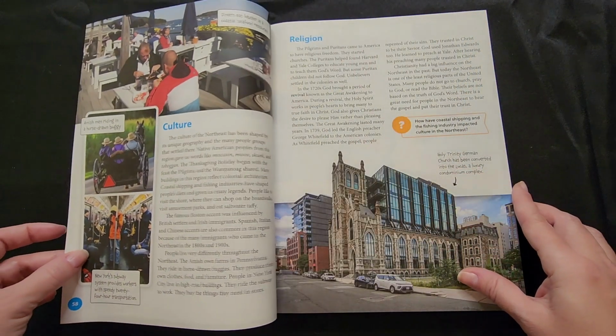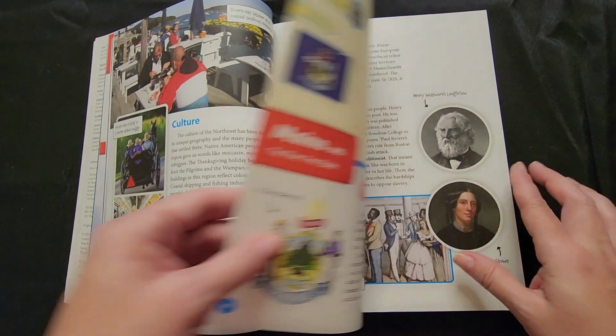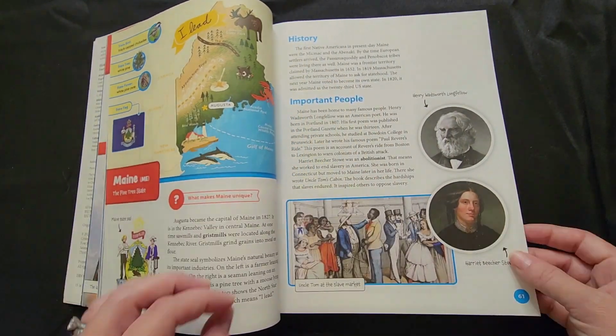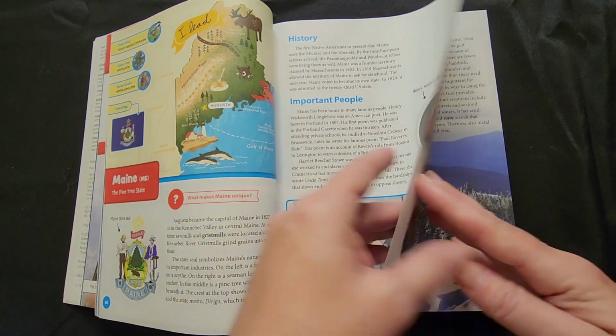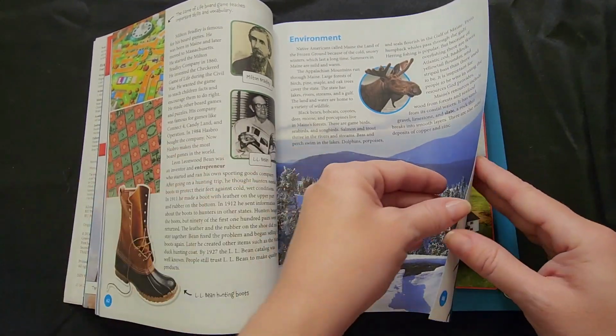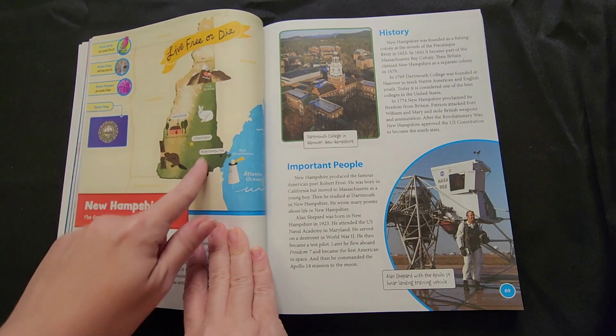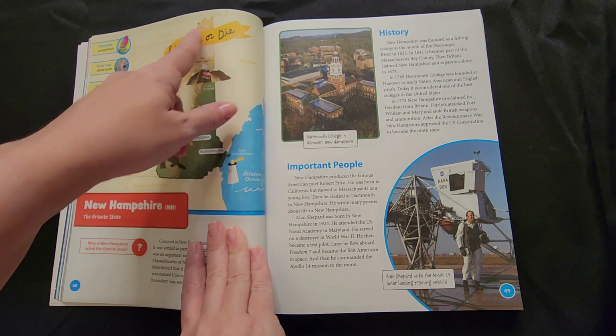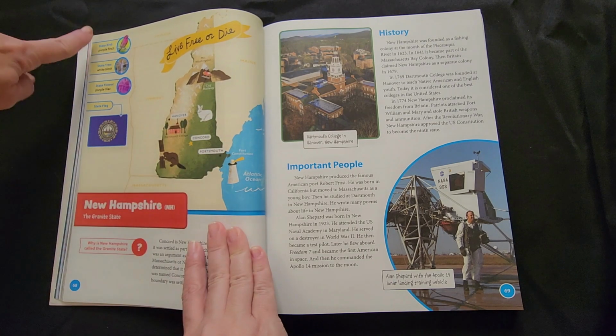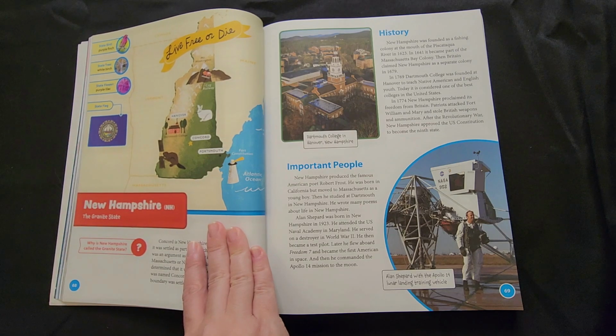Each chapter will cover the economy, the culture, the religion, the history, important people, and the environment. Each state lesson opens with a picture of the state, important places, as well as some different facts about the state.